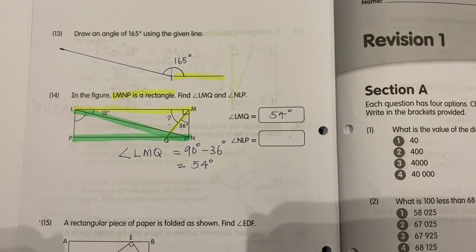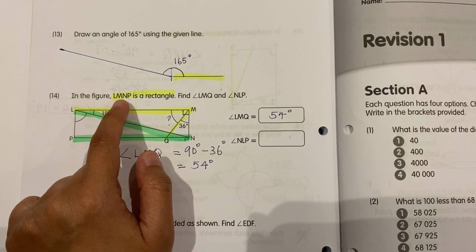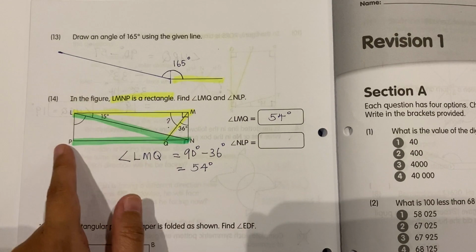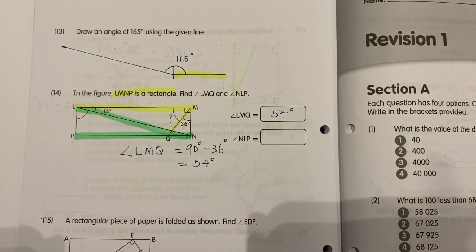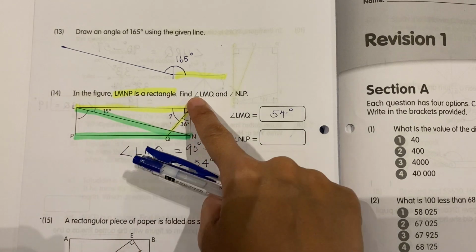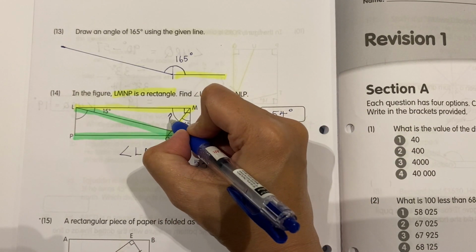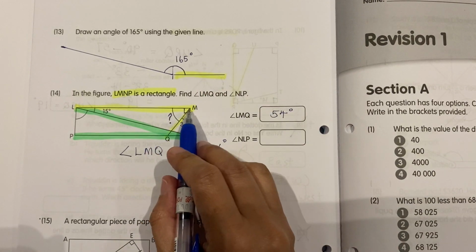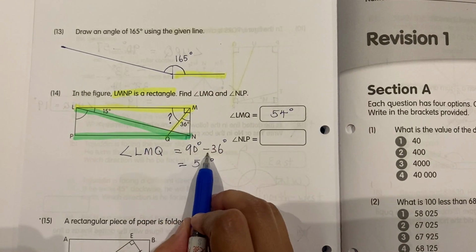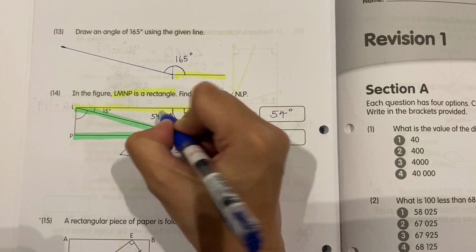Okay. All right, everybody. Number 14, figure LMP is a rectangle. Find angle LMQ. So this is the angle. It's 90 degrees, so 90 minus 36 gives you 54. So this angle here is 54.